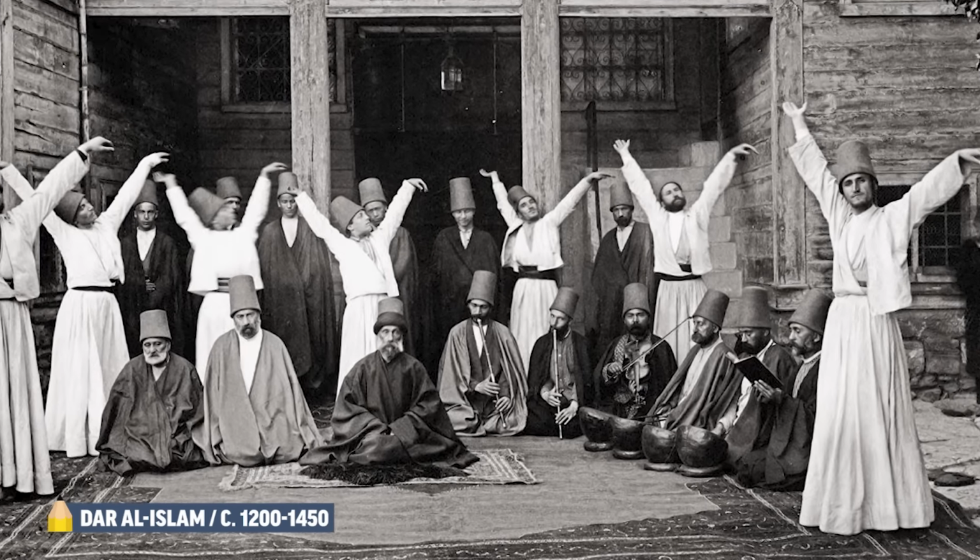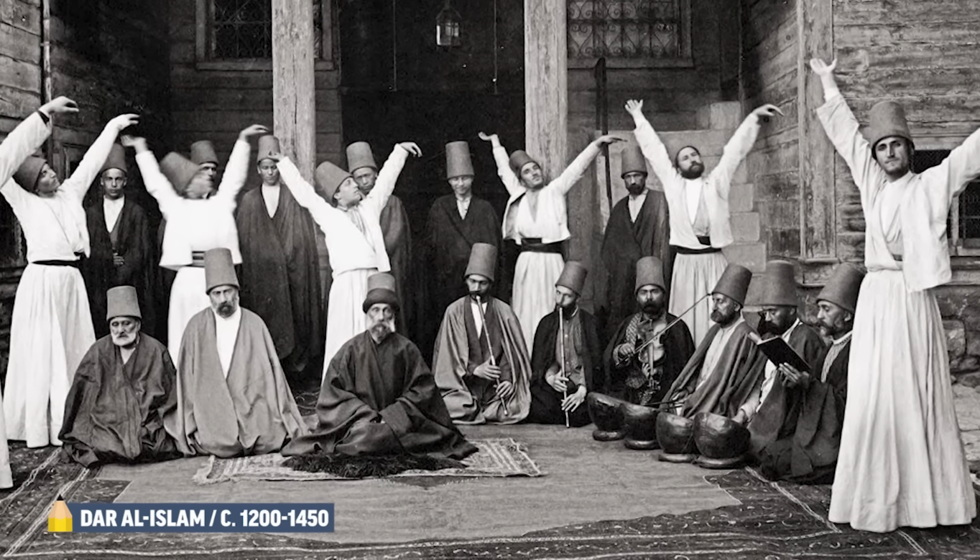Islam spreads any number of ways. In places like South Asia, it's spread through warfare. In places like Southeast Asia, aka Indonesia, it's spread via merchants and trade. And in places like Central Asia, it often spread through the network of Sufis. Sufis, by the way, are the vocab word for Dar al-Islam, so let's focus on them for a second.